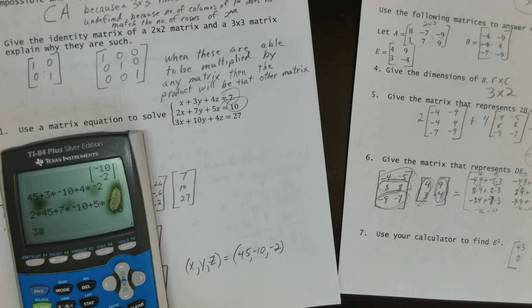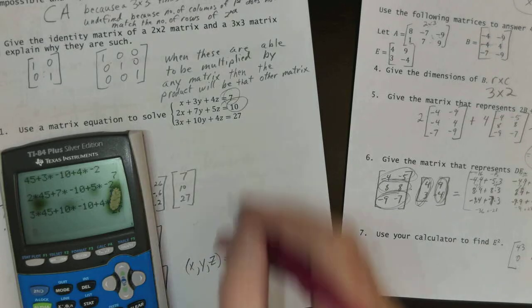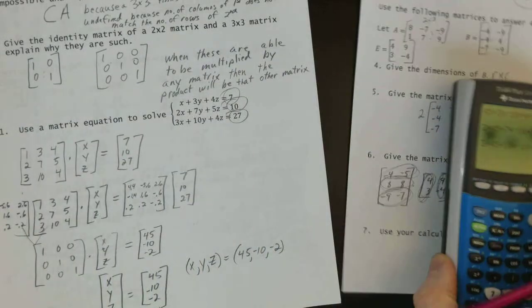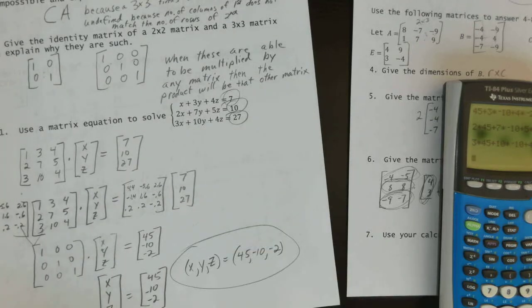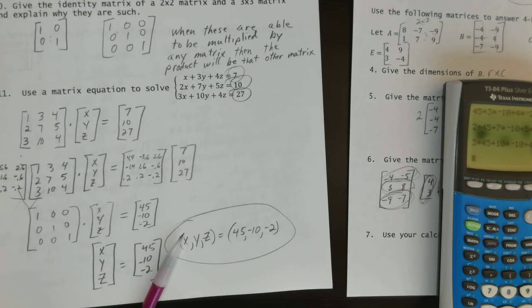And 3 times 45 plus 10 times negative 10 plus 4 times negative 2, 27. That checks out. Okay. There we go, guys.